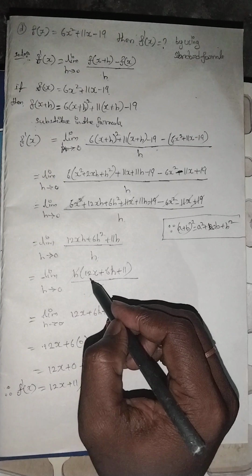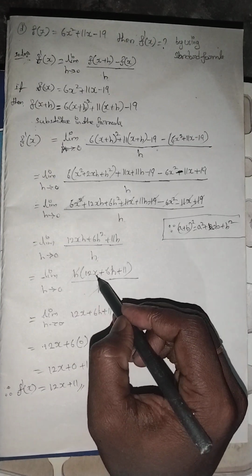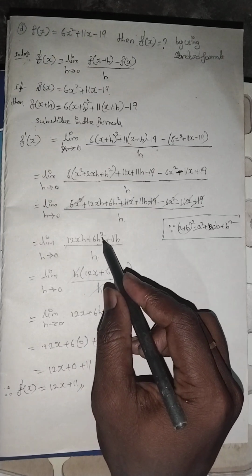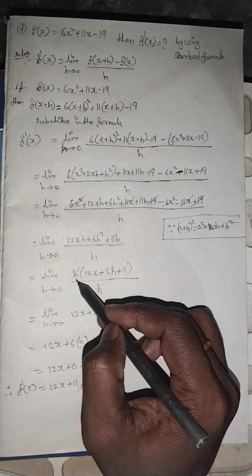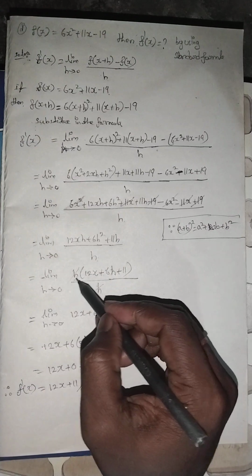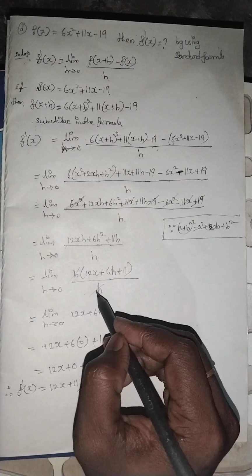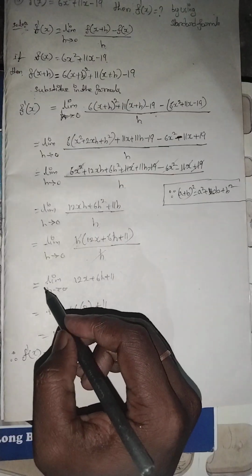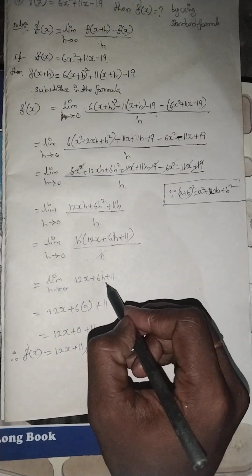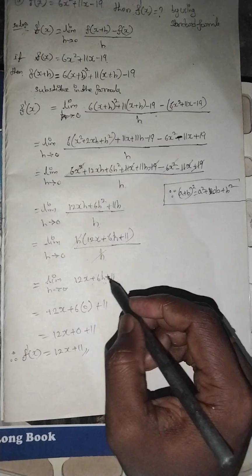Remaining I write in this bracket: 12x plus 6h. I took out h as common, plus 11 by h. Equal to limit h tends to 0 of 12x plus 6h plus 11, equal to 12x plus 6 into 0.